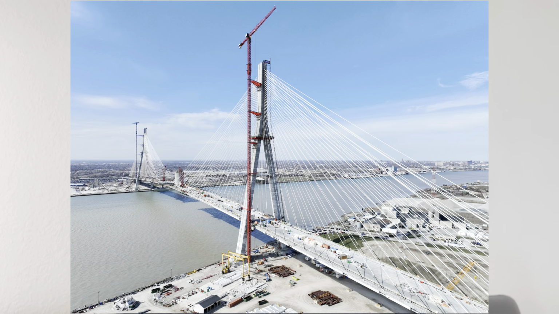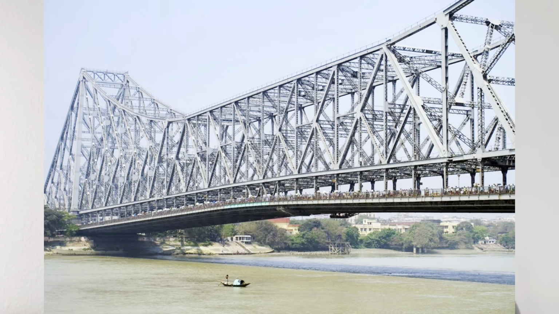Number four is cable stay bridges. Unlike suspension bridges, these use direct cables connected to towers on both sides, making them more stable and easier to construct. Example, Gordie Howe International Bridge in Detroit, connecting Detroit and Windsor in Canada. Truss bridges. These are made of interconnected steel triangles, which give them incredible strength, perfect for railways and highways. For example, Howrah Bridge in Calcutta, India.